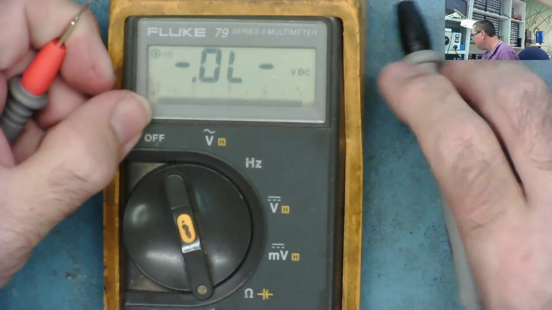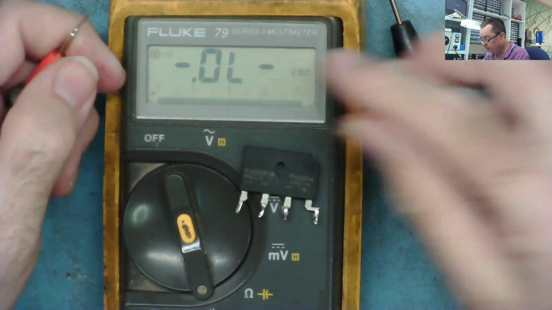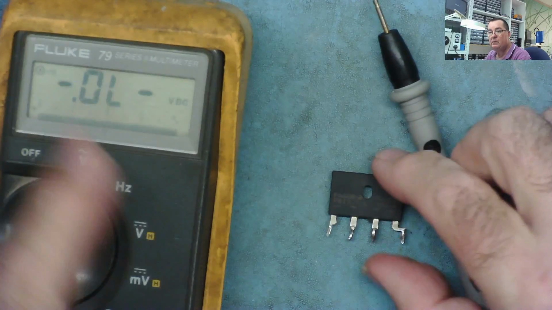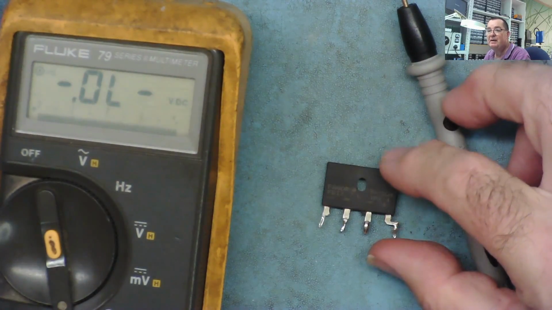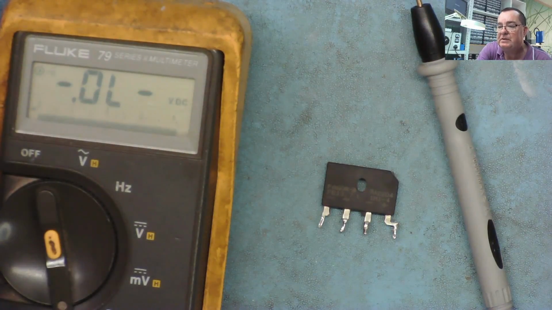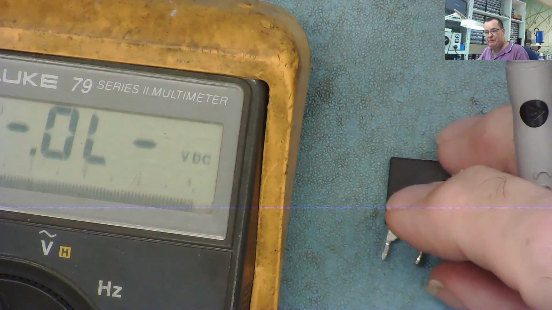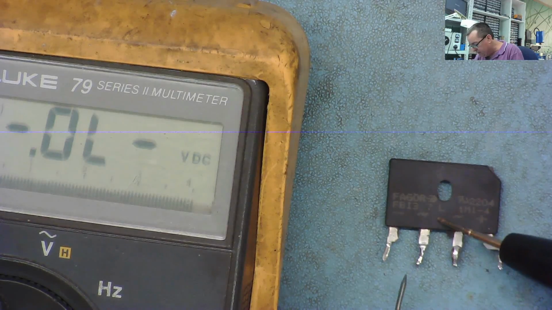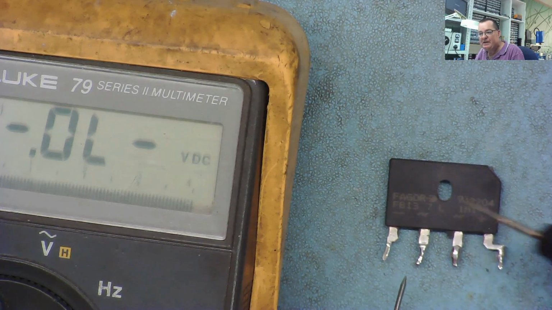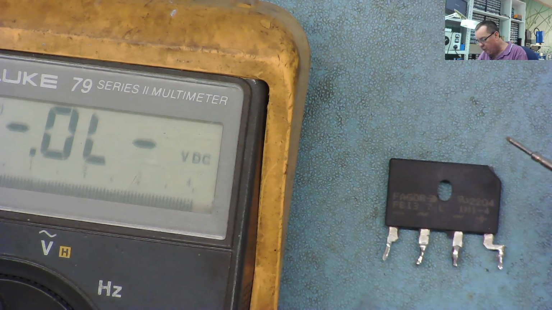What else have we got here? We've got some bridge rectifiers. Down here, you can see this bridge rectifier. I'll zoom in on it a bit and we can see the terminals. So here's another one, a bridge rectifier. We can see on this it's marked AC, AC, plus and minus. Let me show you how a good one should read.